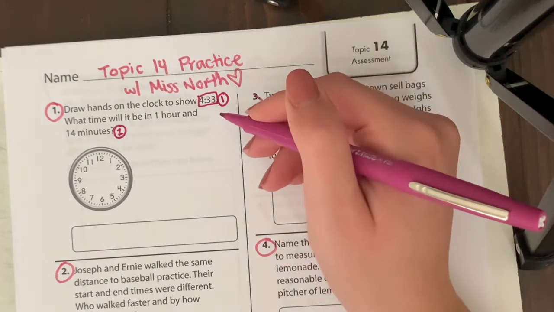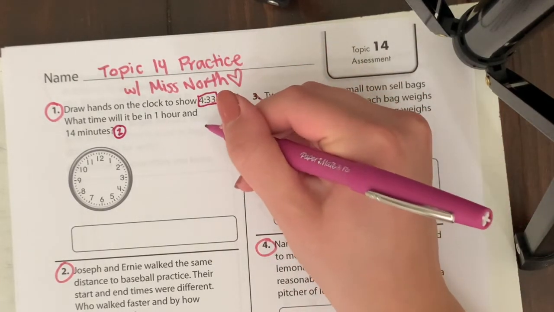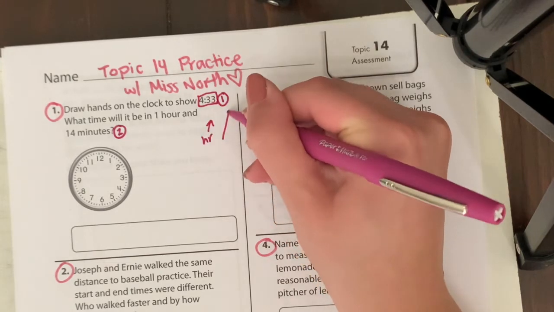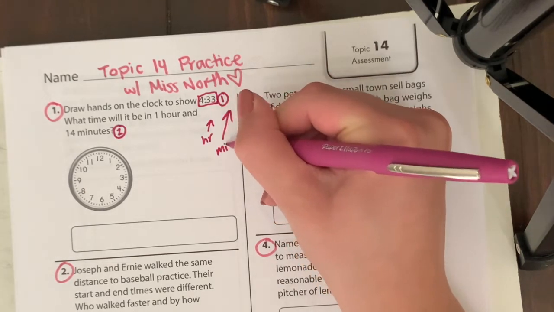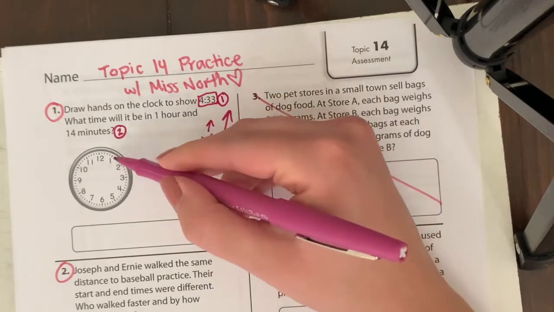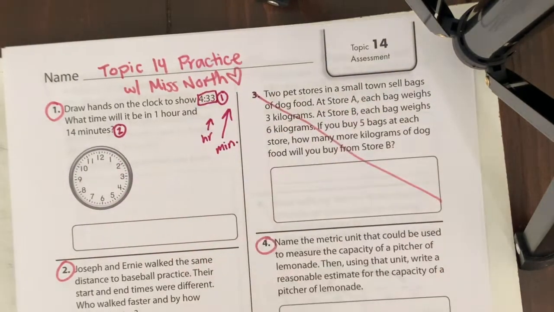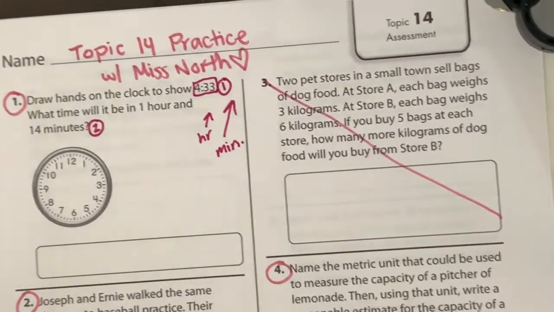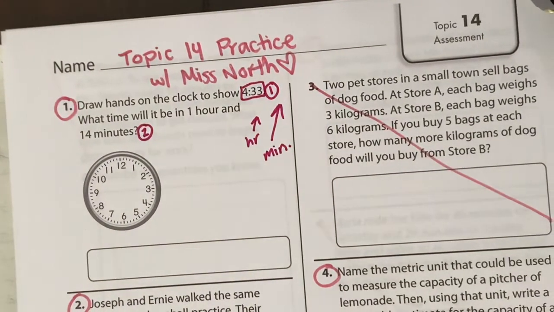okay? And remember, there are 2 hands on a clock. There is the hour hand, which is the smaller one, and then there's the minute hand, which is the larger one, okay? And our minutes go by 5 increments every single time we go to a new number on there, okay? So I'm gonna zoom in a little bit so you can see what I'm doing.